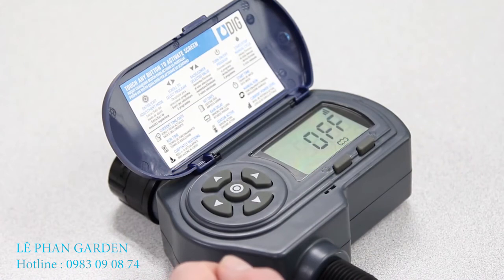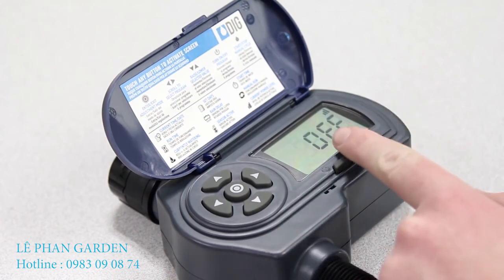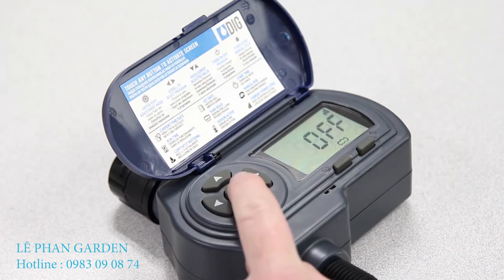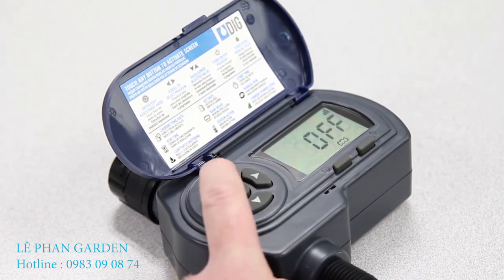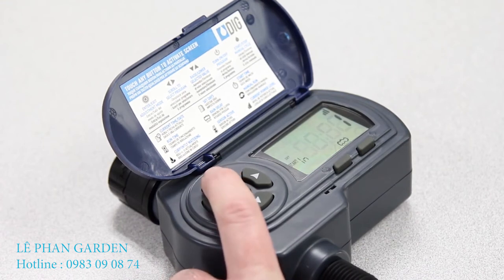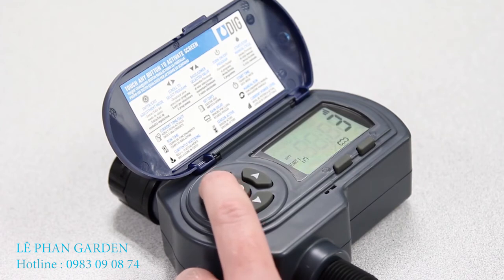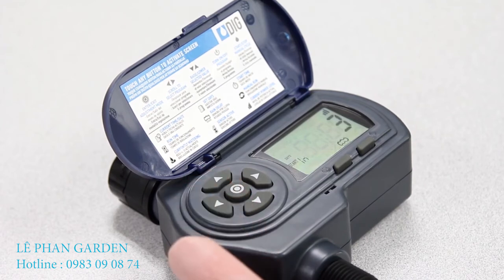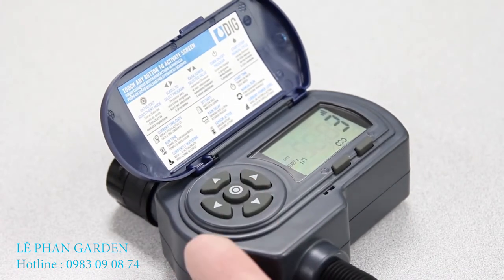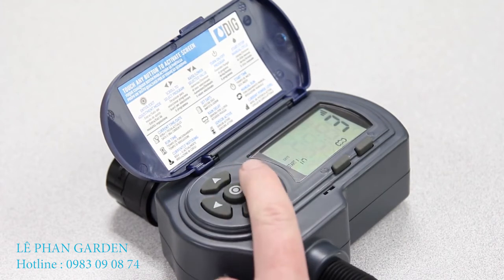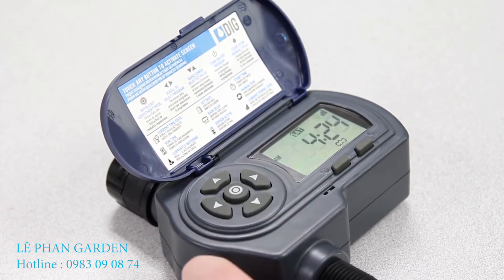For normal operation, the word off should appear, but to set a rain delay, push the target button and off will flash. Press the up arrow button to set the number of days the timer will wait before it resumes watering. If a rain delay is active, the rain delay icon will stay on the screen until it has expired. Press the target button to make the display stop flashing, and then press the right arrow button to set the timer back into the current time mode.